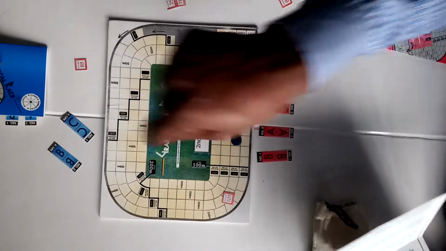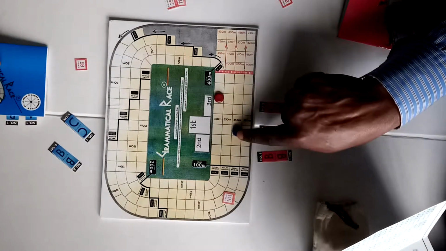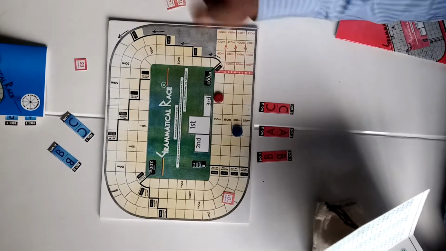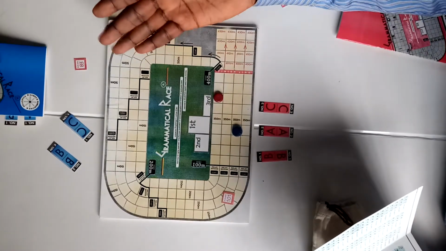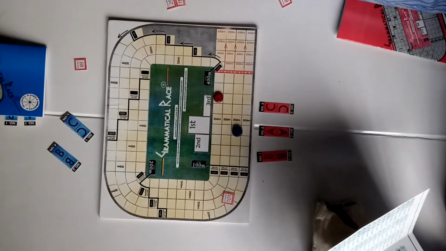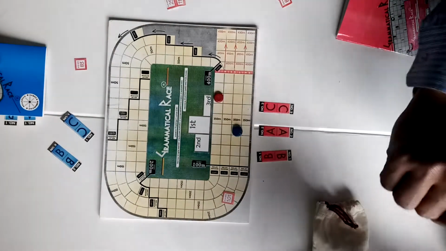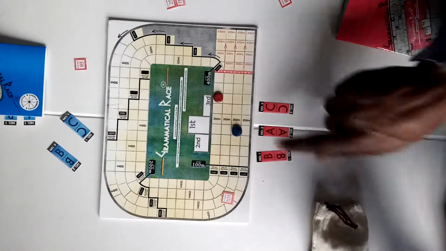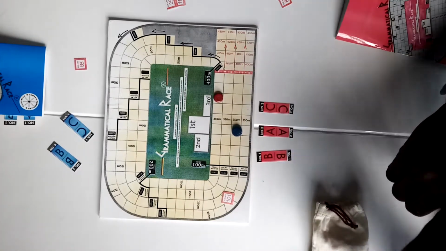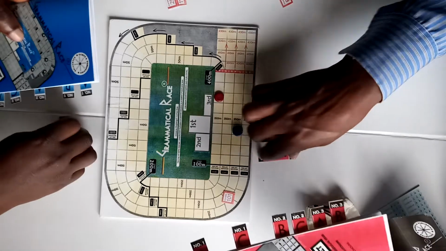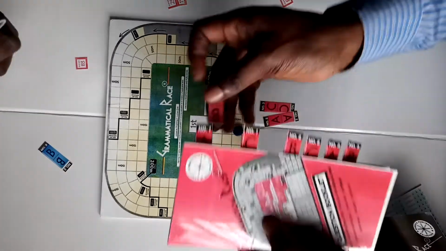For giving a correct answer, she will move one step. For giving a wrong answer but not being the first, there's no penalty for that. When you give a wrong answer, you simply don't get a step for a wrong answer. But if the first person gives a wrong answer, the bonus point goes to the other players, 2 points added to all their scores. So we have taken our steps now. Blue has moved one extra step for giving the correct answer. So this round is over now, and we take our answer tile back to our booklets.